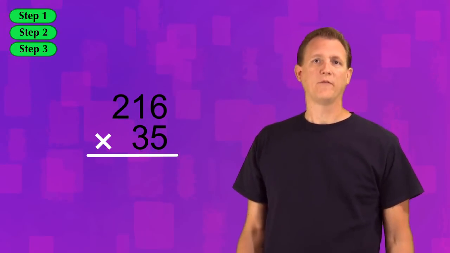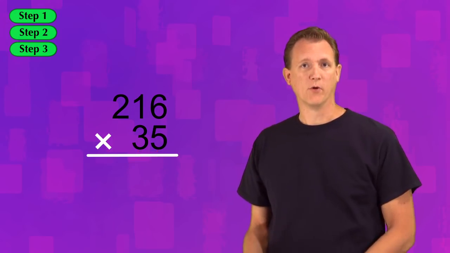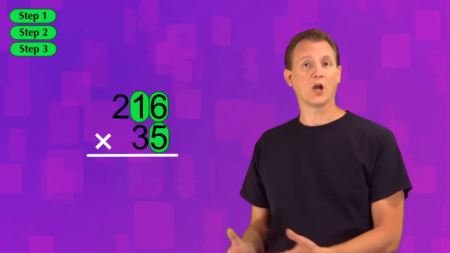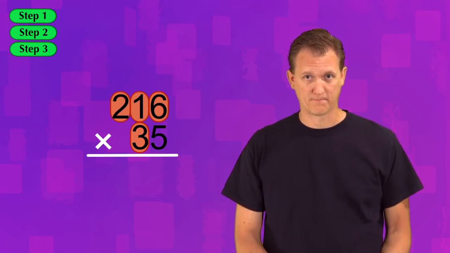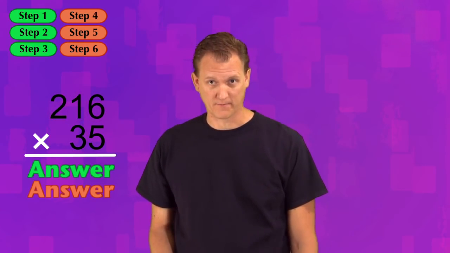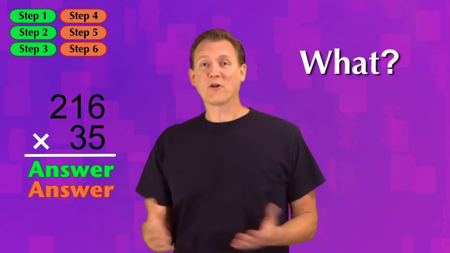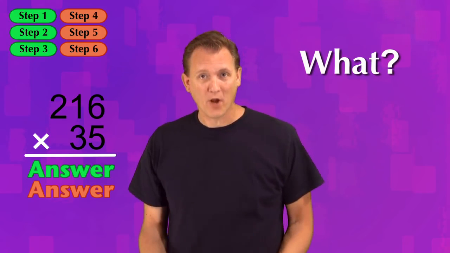For example, if you have a two-digit bottom number, you multiply the first digit by each top digit, and then you multiply the second digit by each top digit. That means you're going to have twice as many steps to do, and it means you're going to get two different answers. What? How can we have two different answers for the same problem?